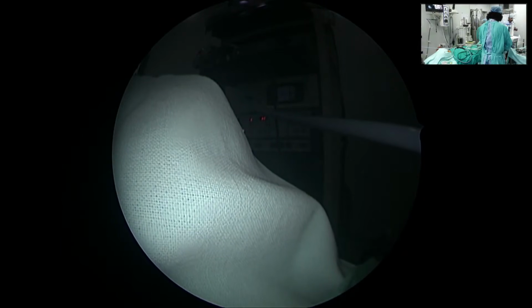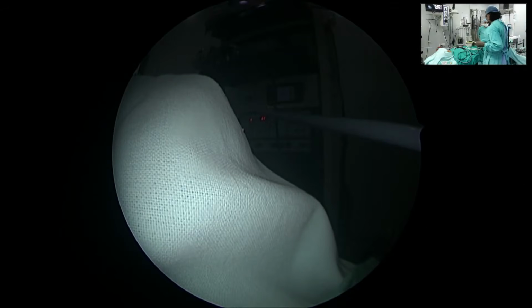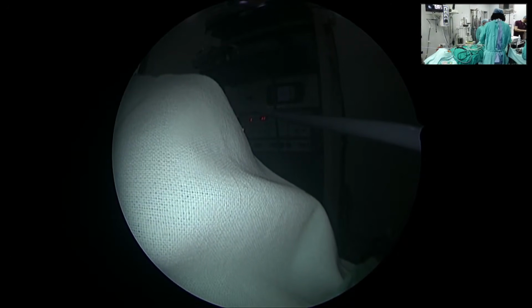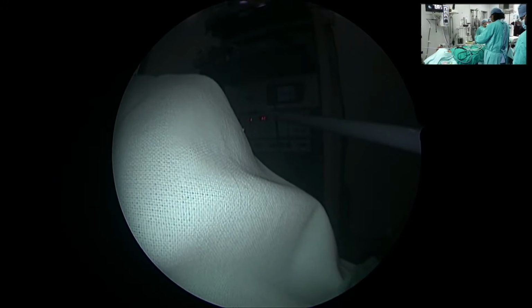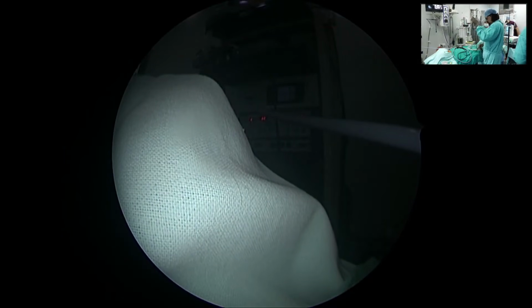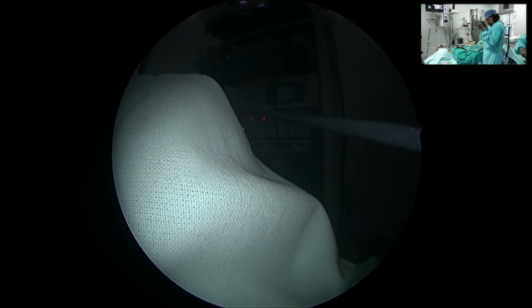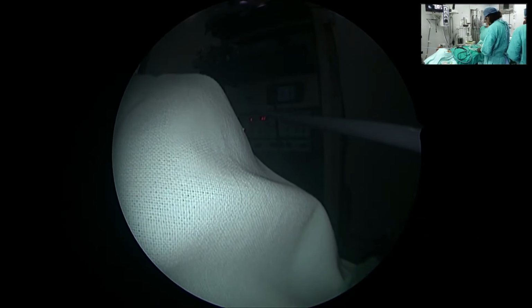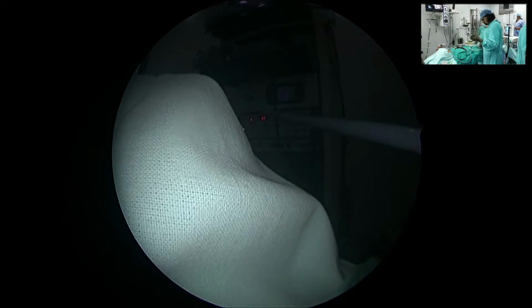Hello, auditorium. Go. Hello, auditorium. Yes. Yes, sir. Am I audible? Yes, very well. So, are you getting any endoscopic picture there? Yes, we are getting.